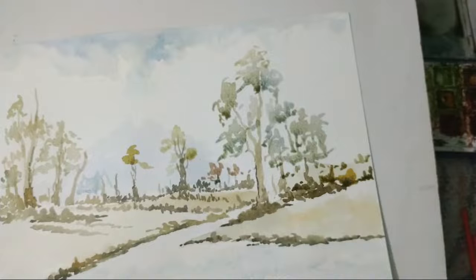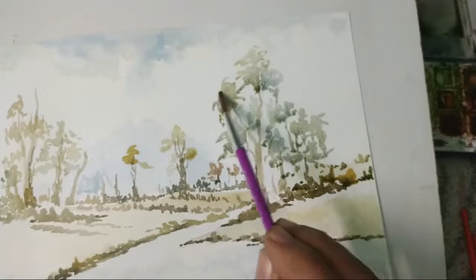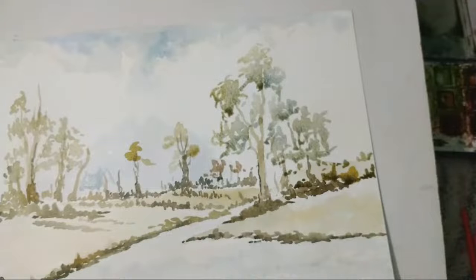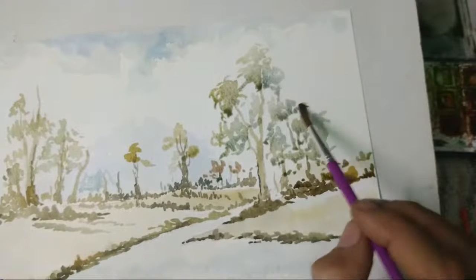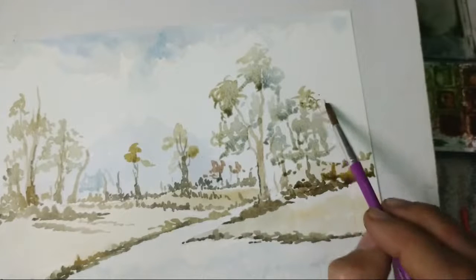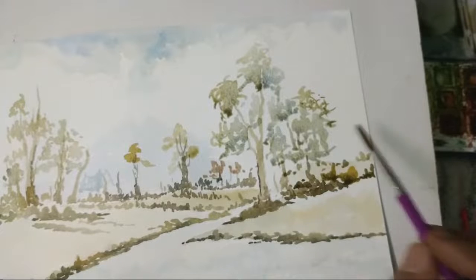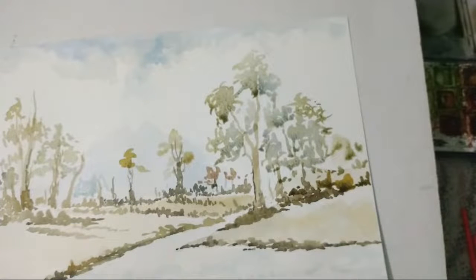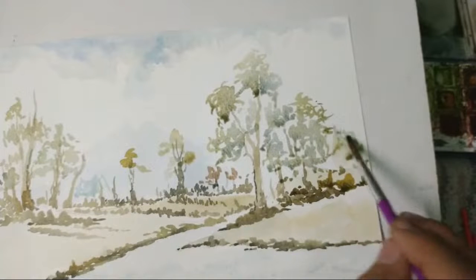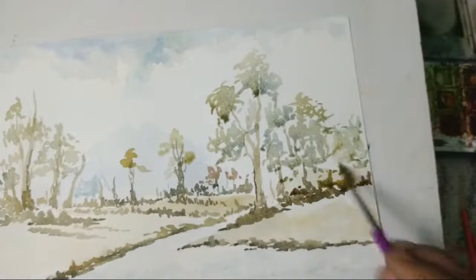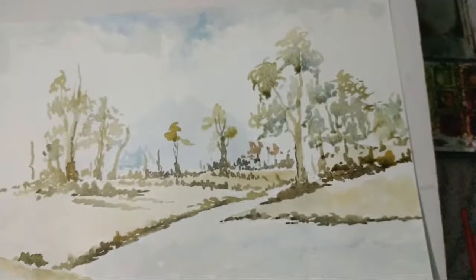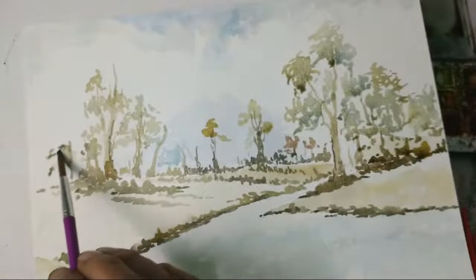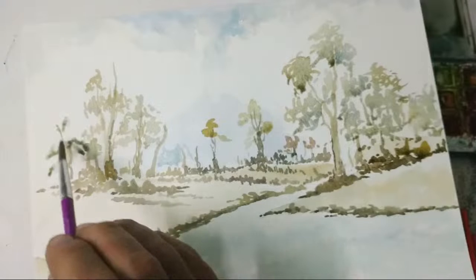Now the upper part I have to do with a little bit of blue. So in watercolors, the effect comes out both by doing a realistic one as well as knowing how to use minimum color and create an effect.